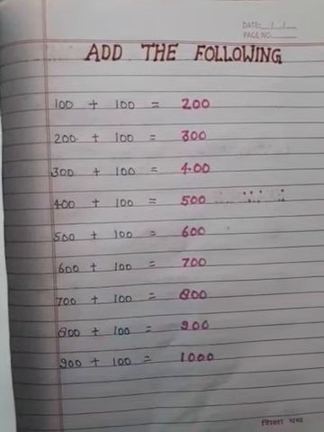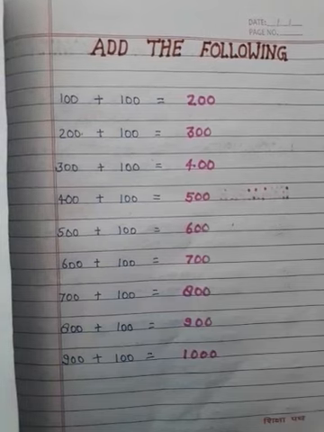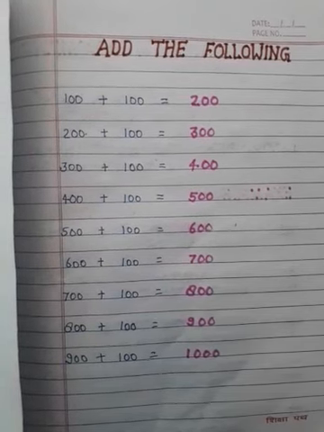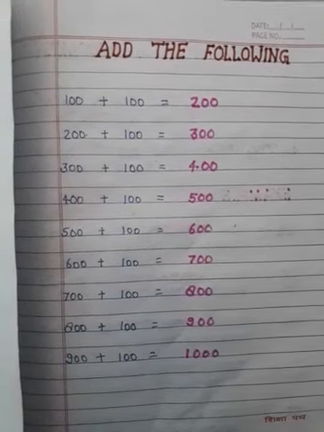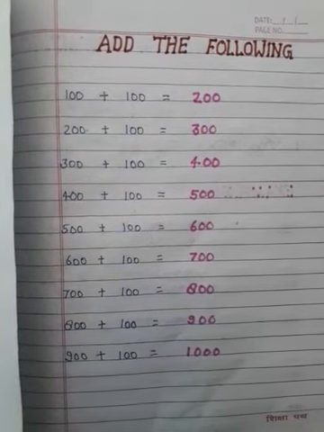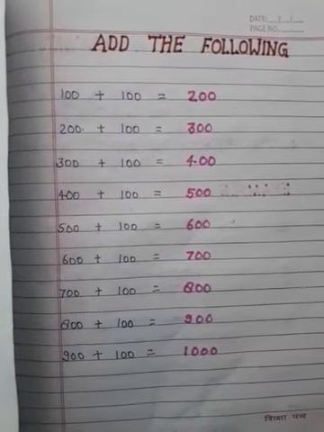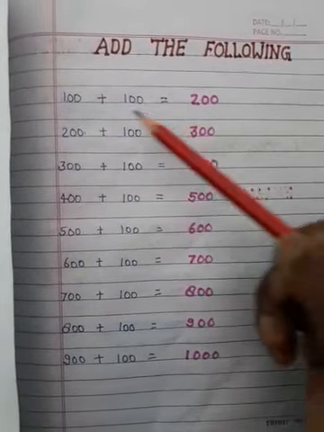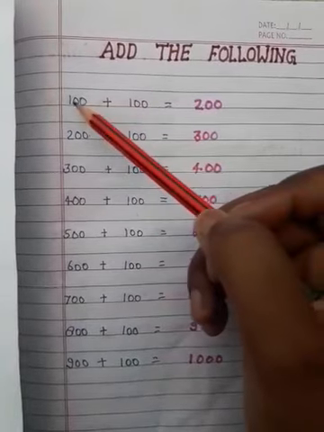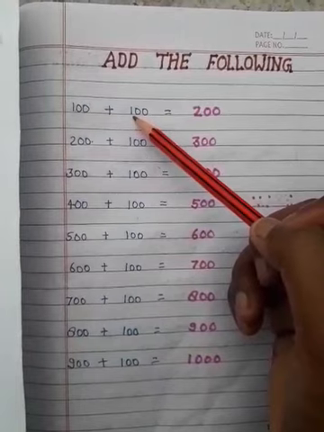Add the following. Students, let's understand horizontal addition. In horizontal addition, you add the ones place first, then the tens place, and after that the hundreds place. So, for the first example, the ones place is 0, the tens place is 0 and the hundreds place is 1. So, add the ones place first.